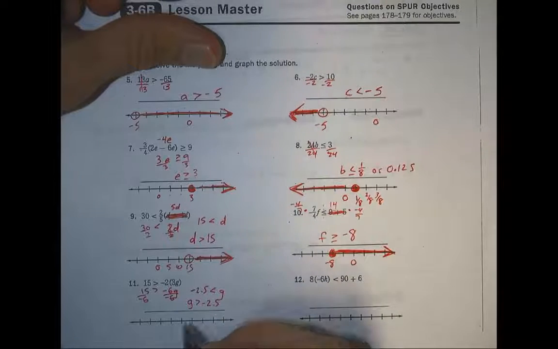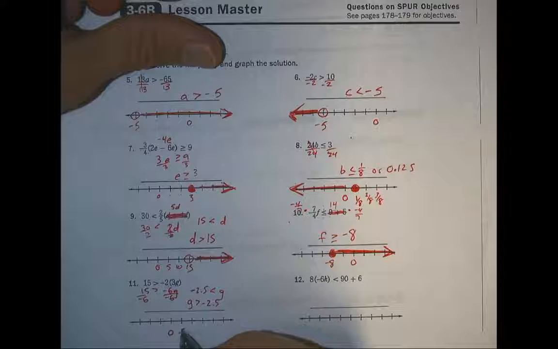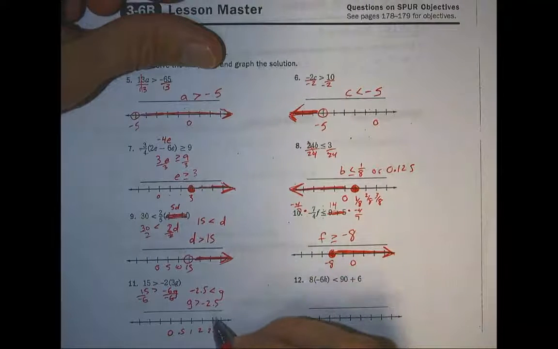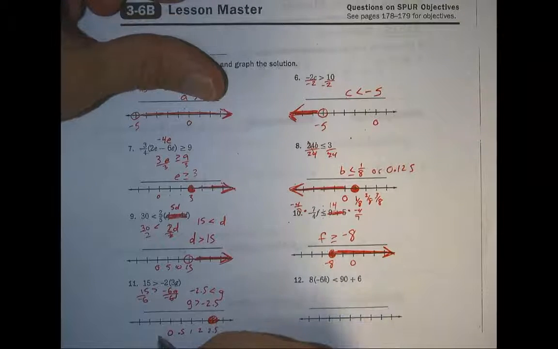Greater than. So, let's see. Put this as 0, 0.5, 1, 2, 2.5. So you need to be consistent in what you're counting by. And it's going to be an open circle. Oh, and we're supposed to be in the negatives. So that's not going to work.